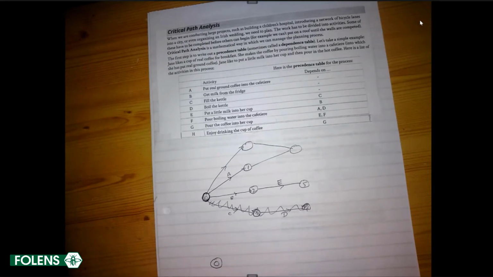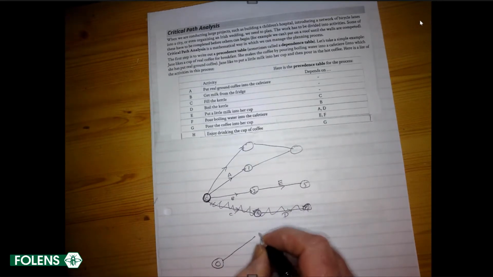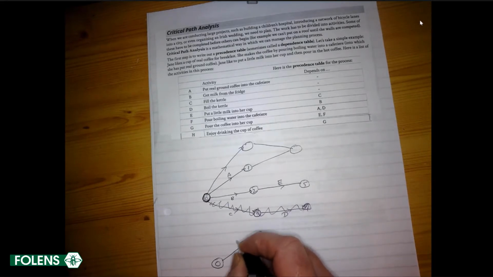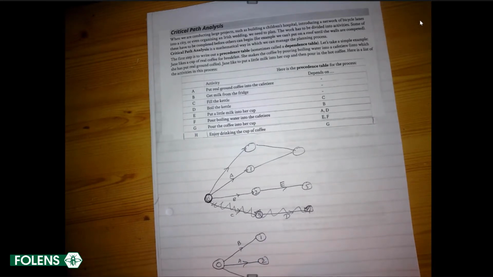I'm going to put B up at the top as I planned there. That's B. I'm going to put A underneath that. And then I'm going to put C on its own down here.